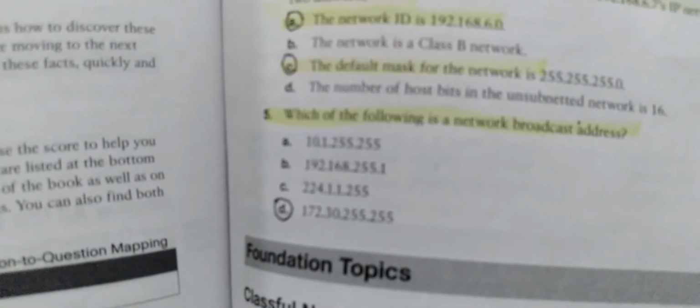And number 5, the last one: which of the following is a network broadcast address? Is it 10.1.255.255, or 192.168.255.1, or 224.1.1.255, or 172.30.255.255?